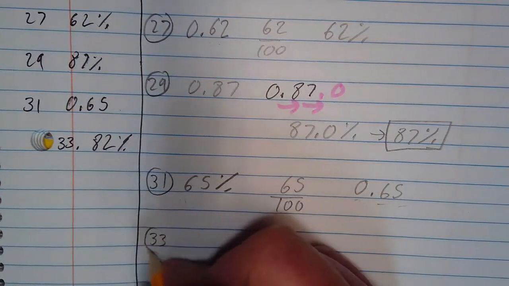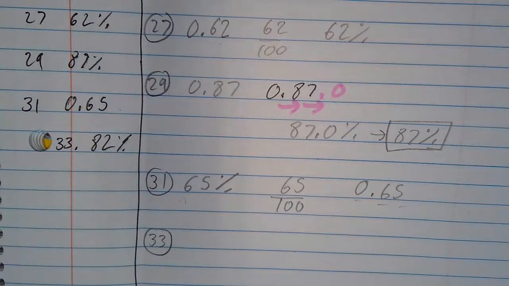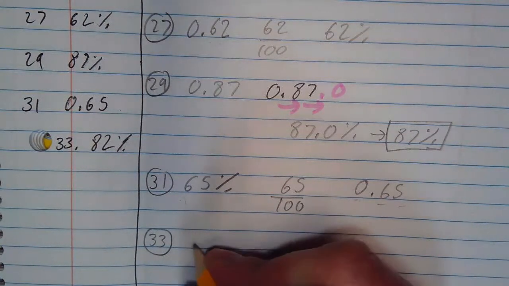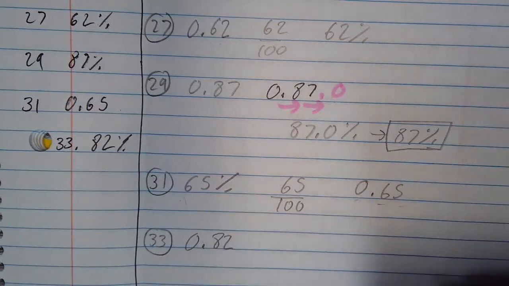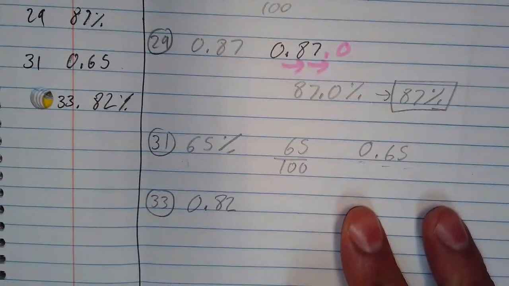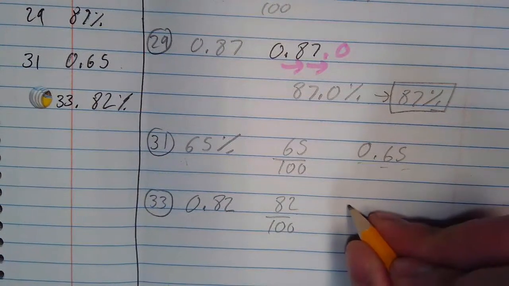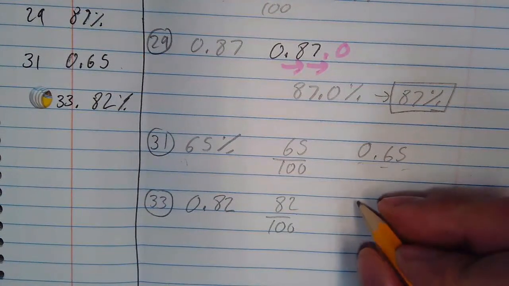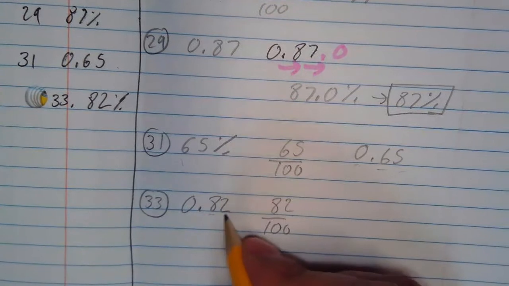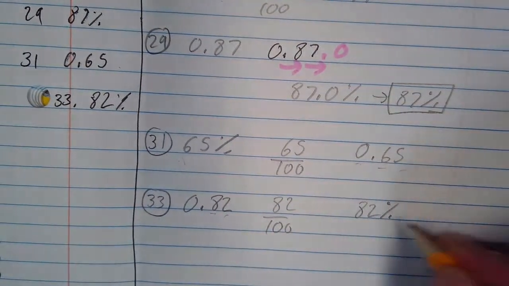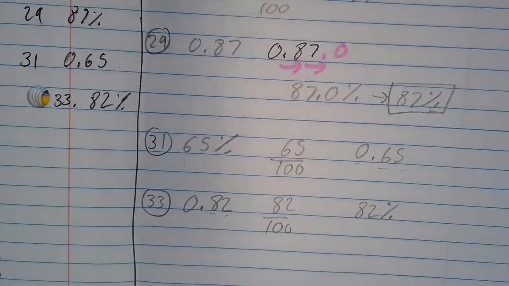And finally, 33. In a recent study, 0.82 or 82 hundredths of Americans own a cell phone. What percent is equivalent to 0.82 or 82 hundredths? Okay, there we go. 82 hundredths. And again, like I said, you don't have to worry about simplifying or any of that business. 82 hundredths, tenths, hundredths, 82%. And that's it. Homework is done. I hope this made sense.